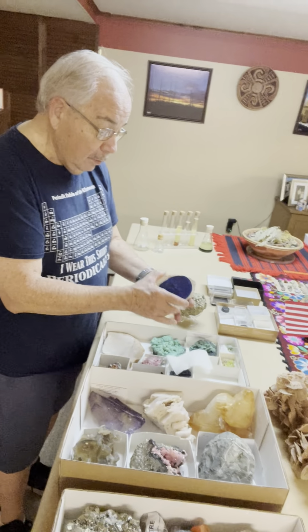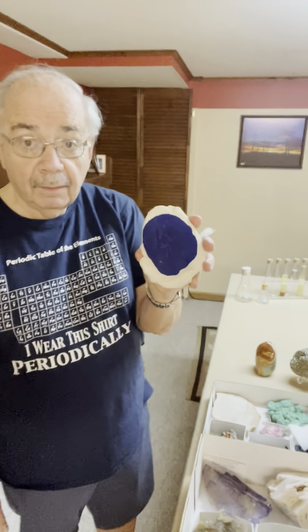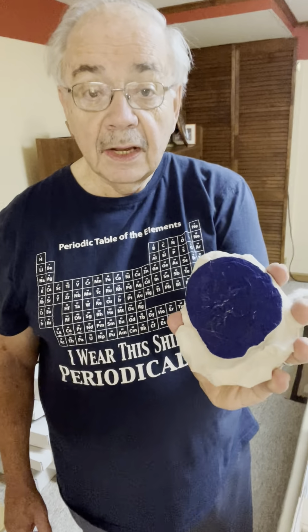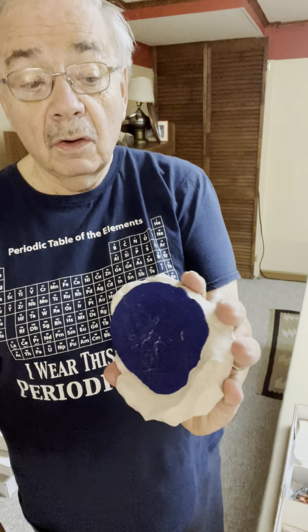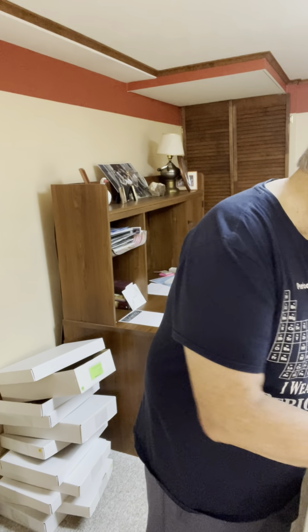If you find this, that's a blue copper here. See how dark blue that is? And that's a beautiful blue. That's called azurite, and that's a copper mineral as well. Okay, so we'll put these away and maybe move to some other things.